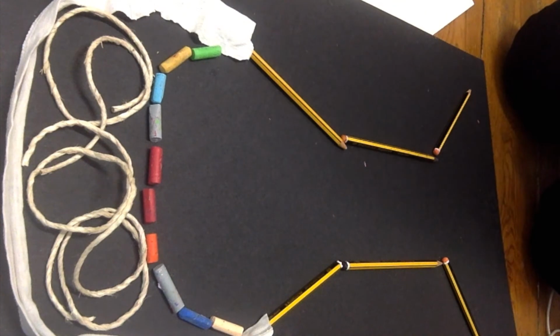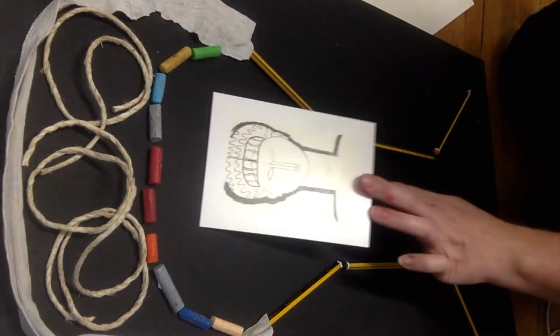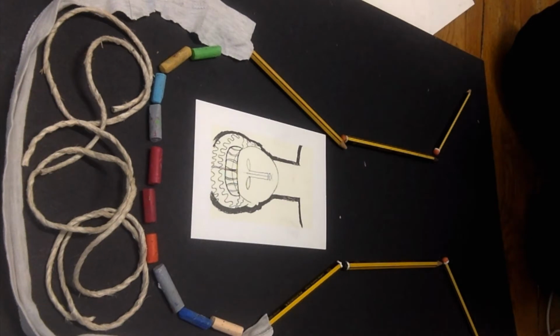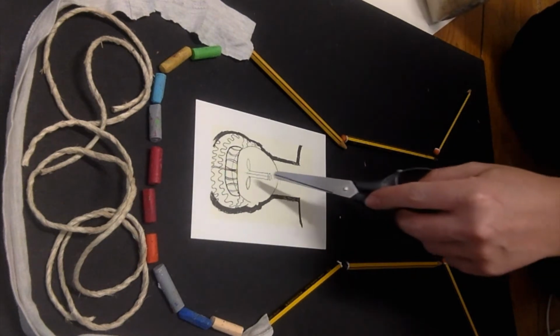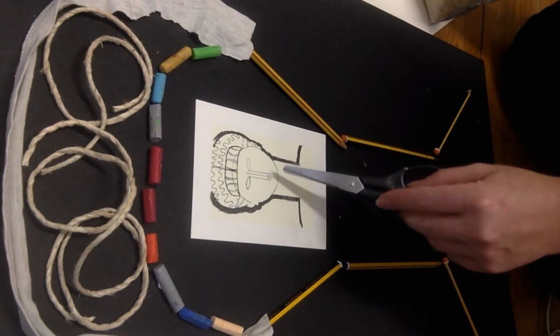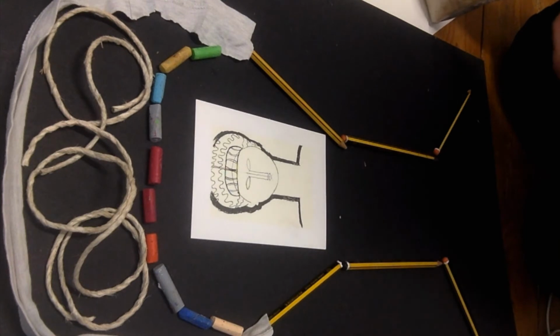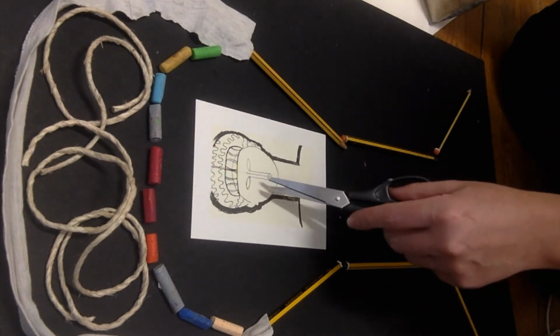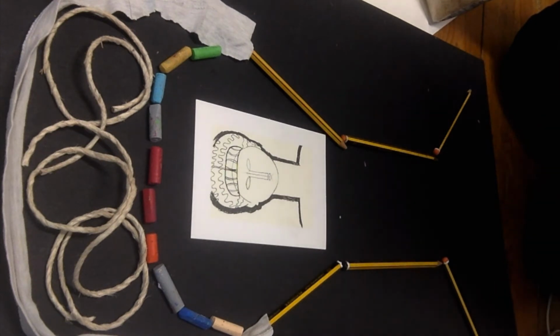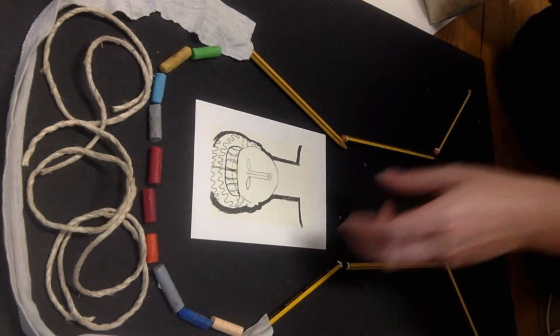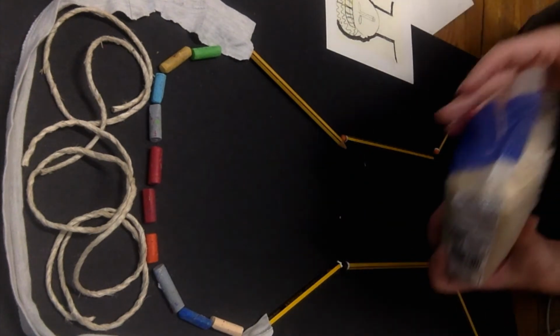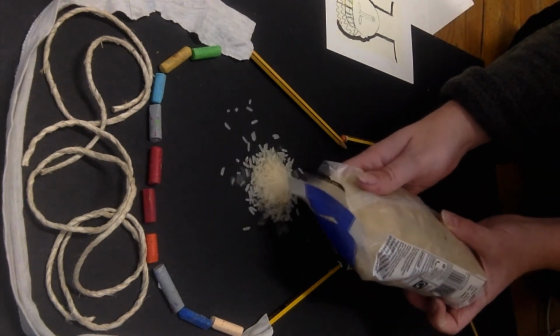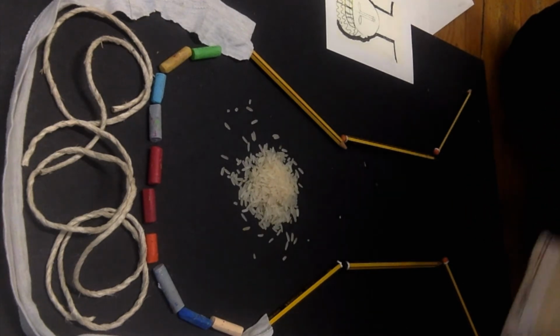And then I'm going to use my rice. So this is it so far. And then I'm going to use my rice to add the features. But again, this is really small scale, so you could do this really, really big. And you could include yourselves as parts of the image. So it might be that the nose is made up of a person, and it could be your arms spread out that make the eyes. So it's about thinking about how you can use what's around you as mark makers.